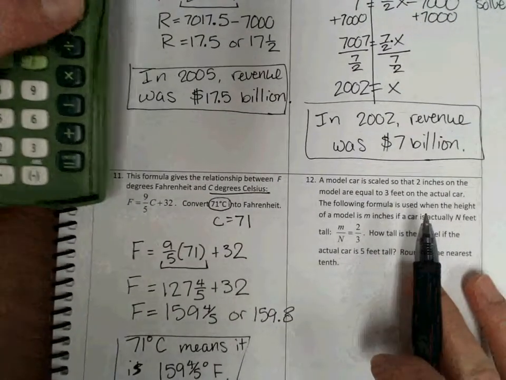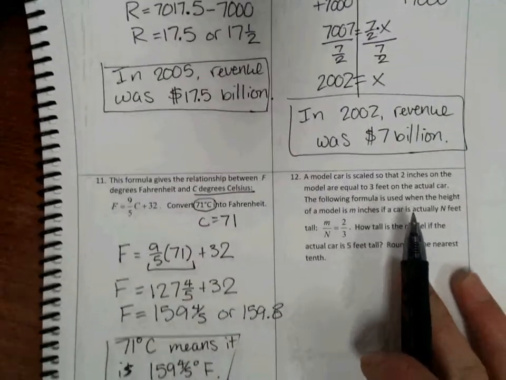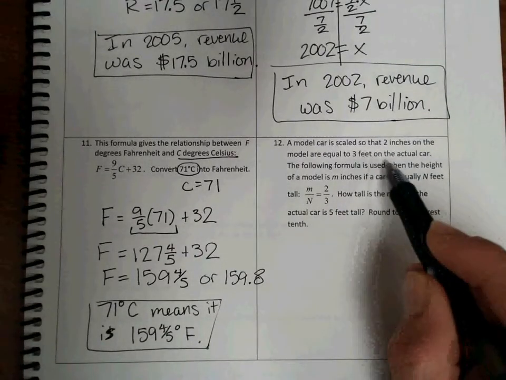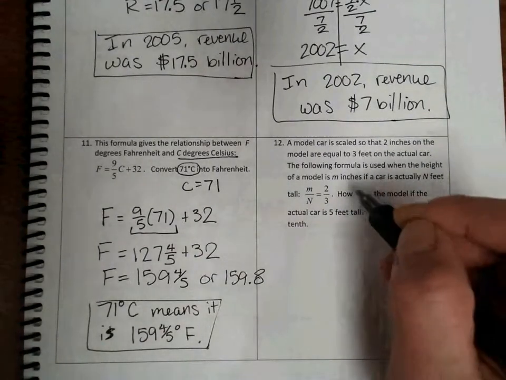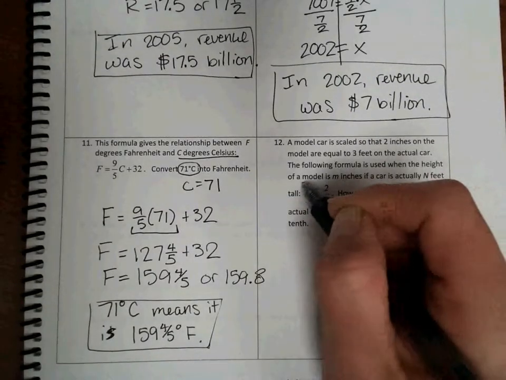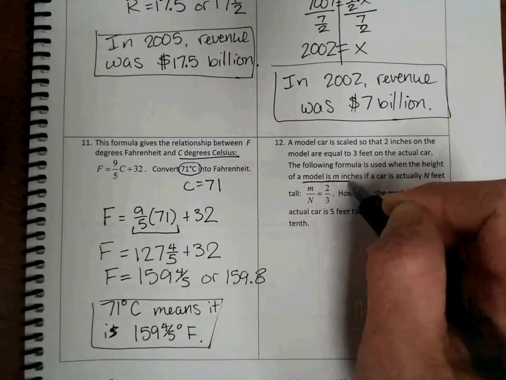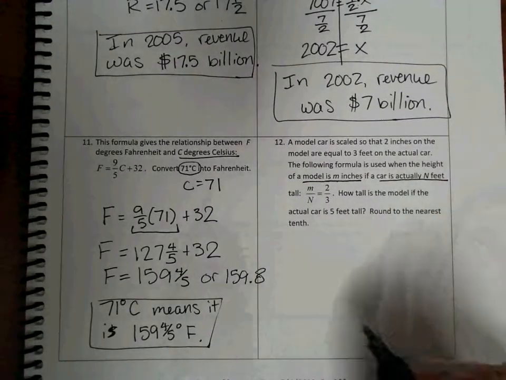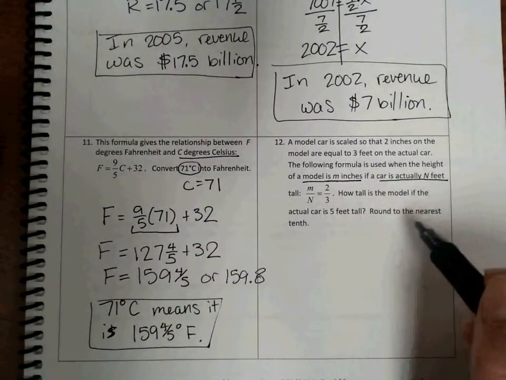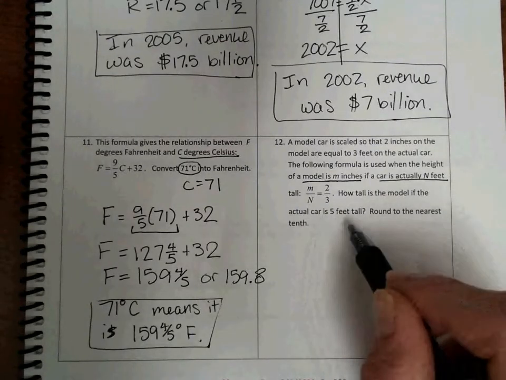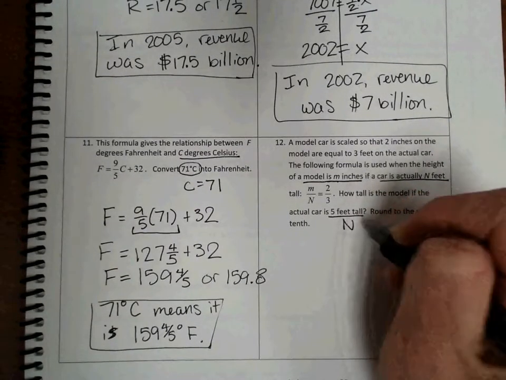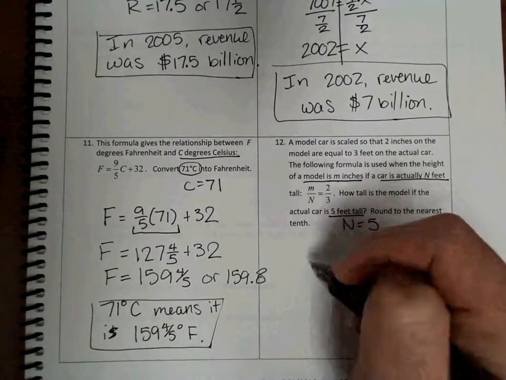All right, number 12. I've got a model car that is scaled so that I've got 2 inches on the model to 3 feet on the actual car, and then they're telling me that the model in inches is given by the letter M, and then the car is actually n feet. And I've got my equation here. How tall is the model if the actual car is 5 feet tall? So that's telling me n equals 5 to plug in.